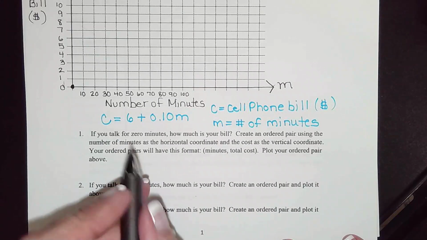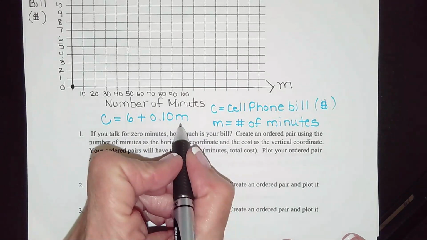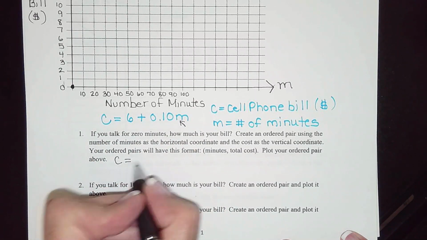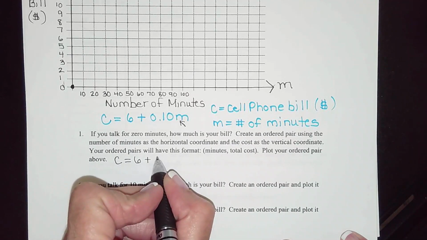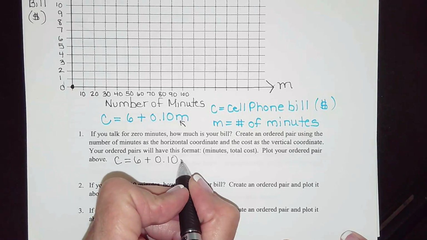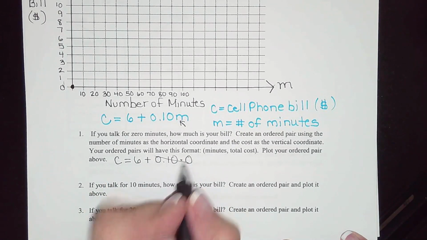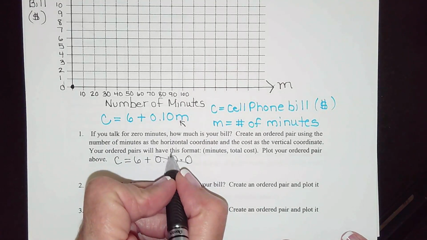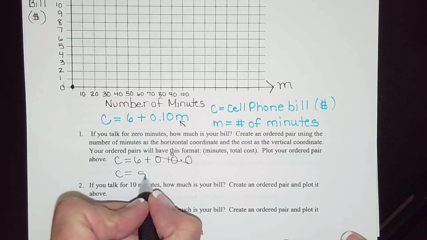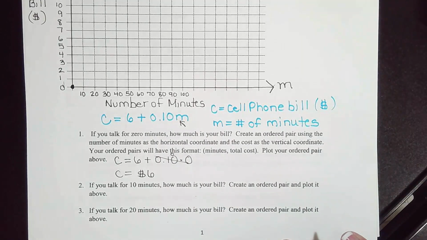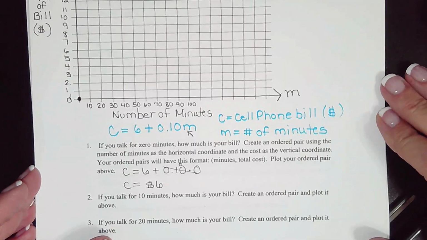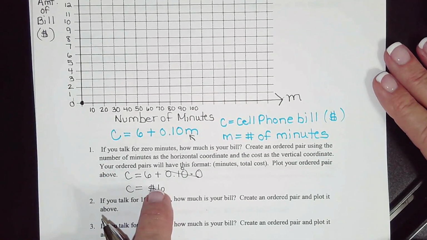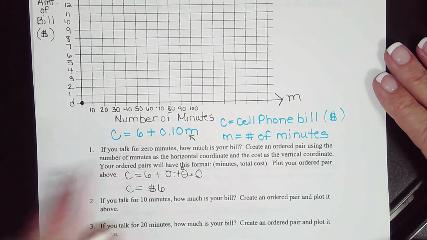So if you talk for 0 minutes, how much is your bill? Well, this is minutes. So to show your work, you just say C equals 6 plus 0.10 times 0. And we know this is just going to go away. Anything times 0 is 0. So the cost would be $6. If you lost your cell phone, still have the bill going, but you didn't talk any minutes, you'd still have to pay the service charge of $6.